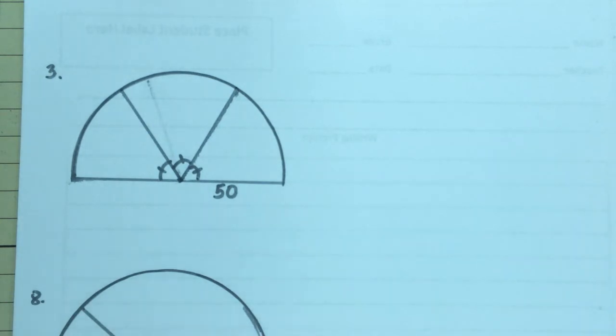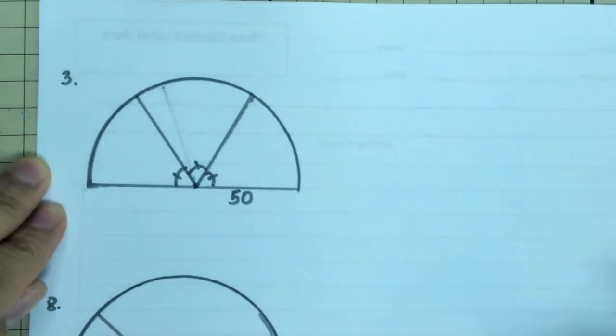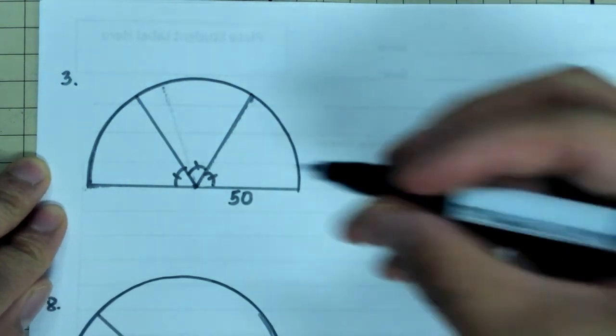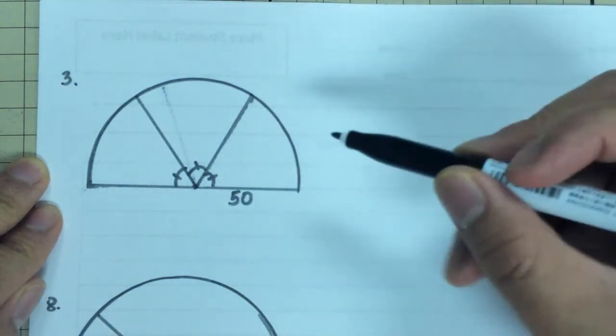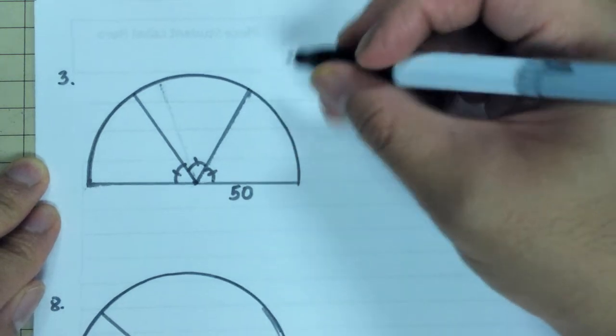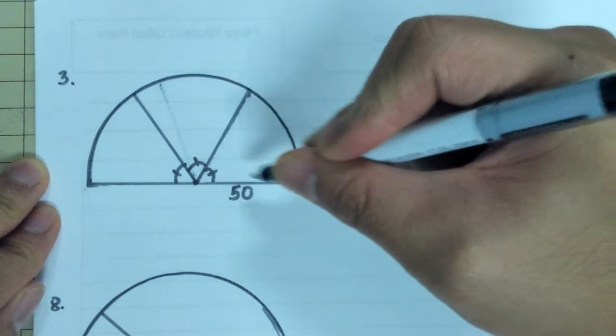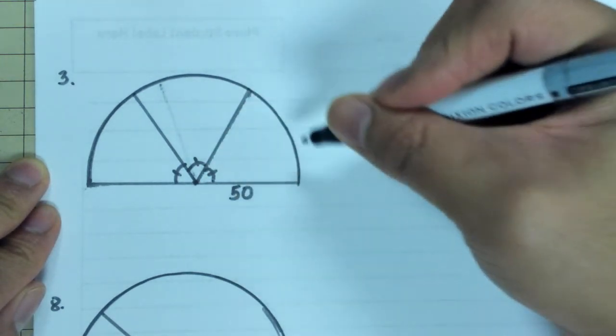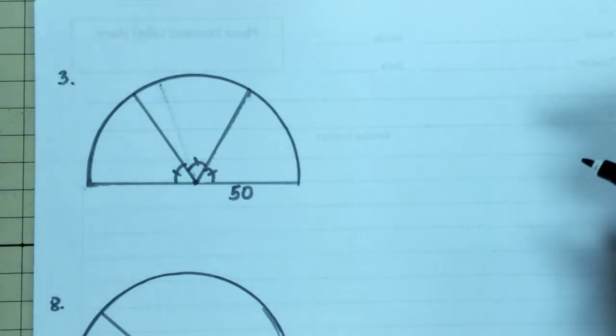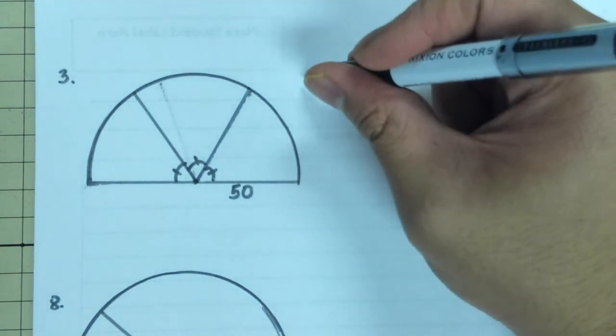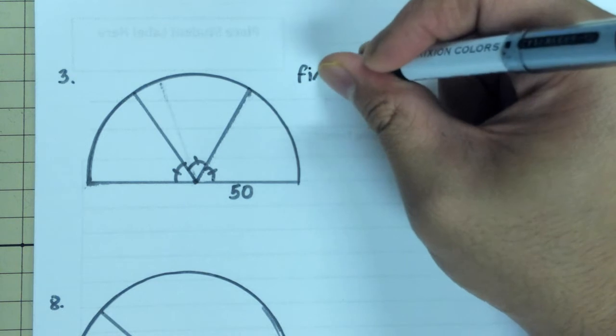Alright, so these are questions from one of our worksheets. Number 3 gives me a picture like this. I have a radius of 50 and it's asking me to find one sector. So first, what is the angle? We need to find that angle.